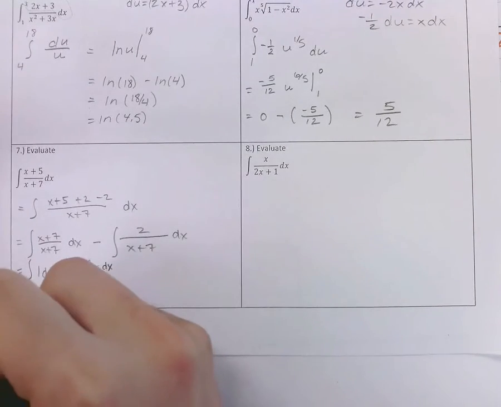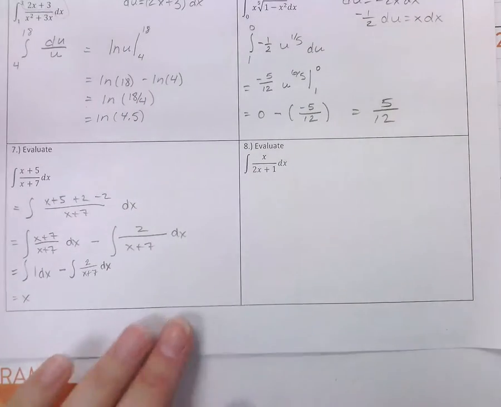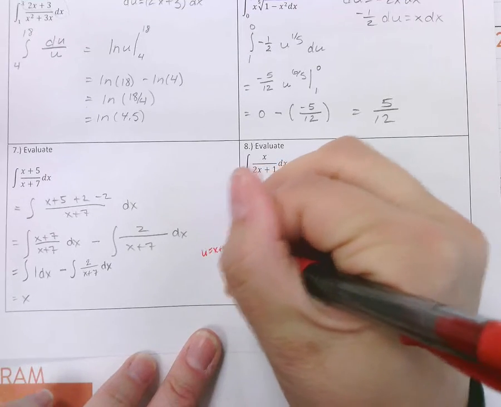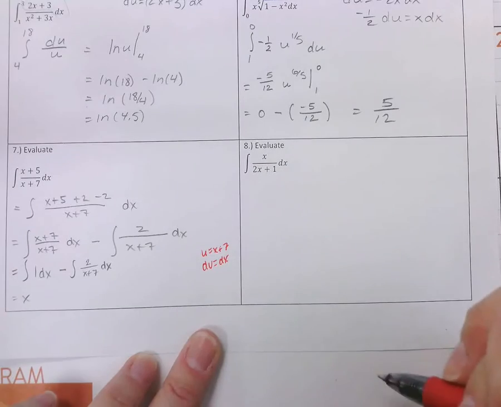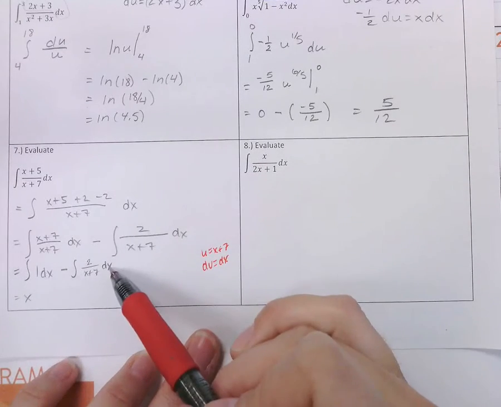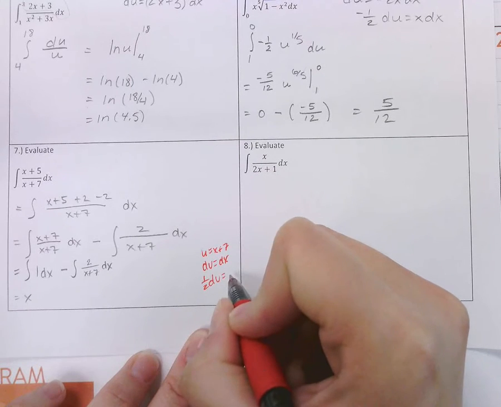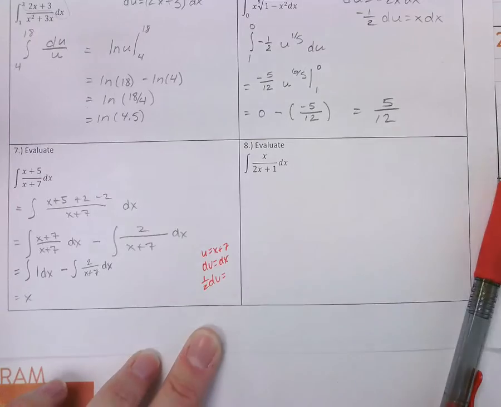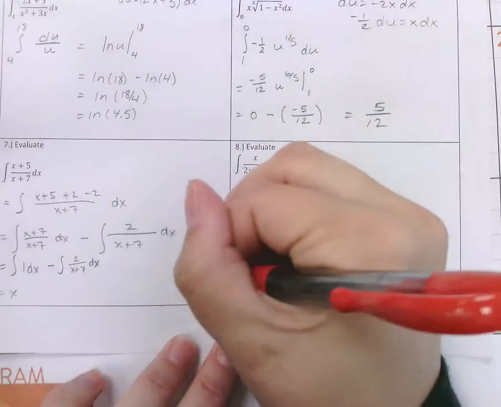So this one's just going to be x. And then for the second integral, you're going to say that u is x plus 7 and du is dx. And we have a 2 dx. So we're going to multiply by 2, because we need a 2 and we have a 1.